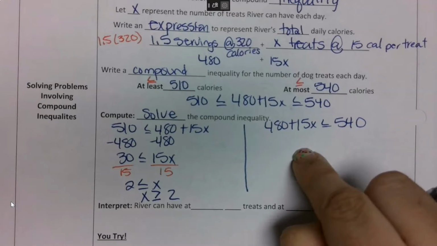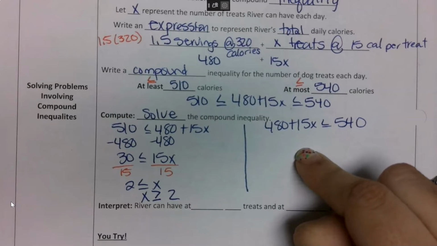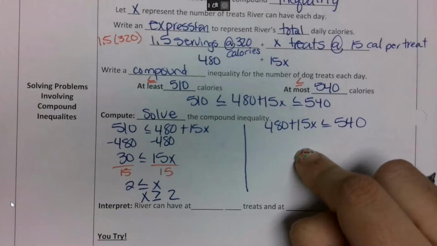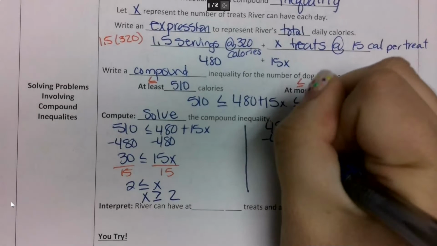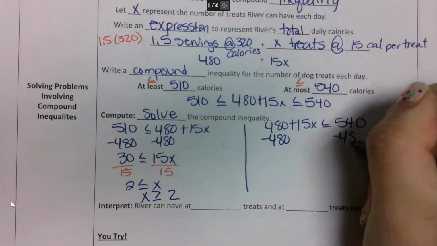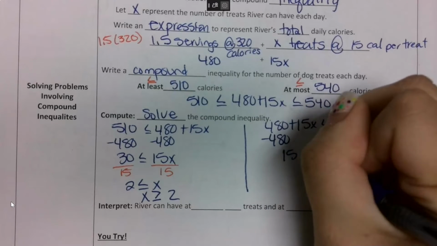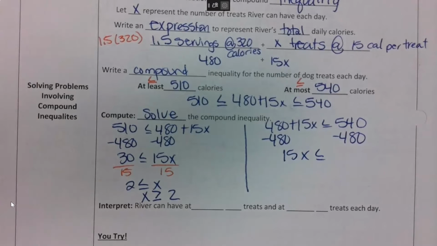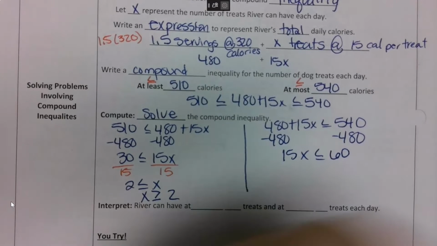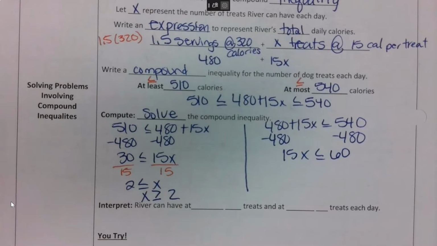Okay, over here, I want to solve it again too. So what do I start off by doing? Okay, then I have 15x is less than or equal to, what do I want to do next?